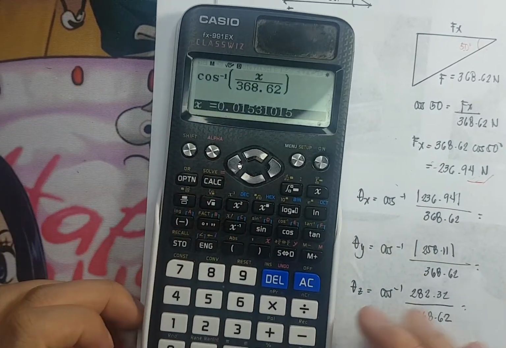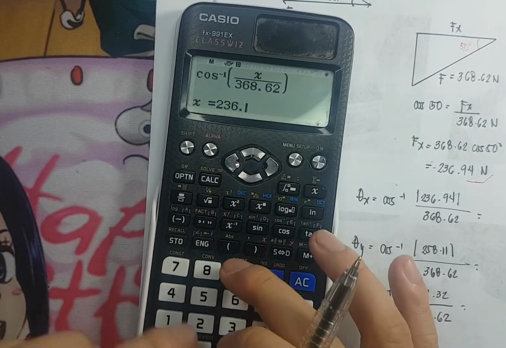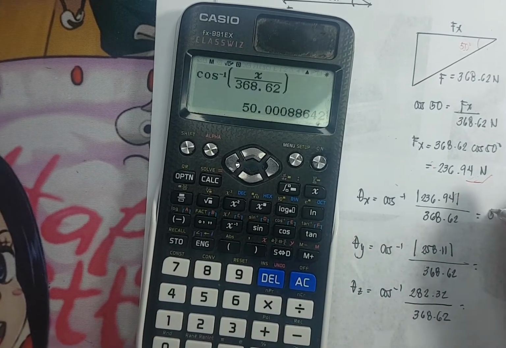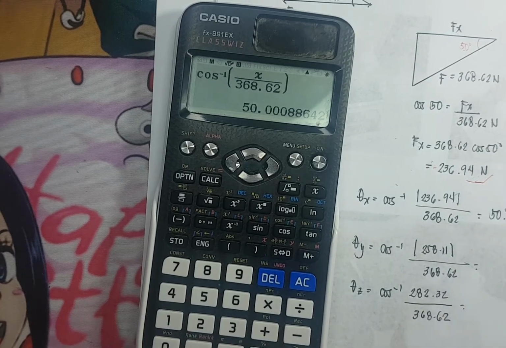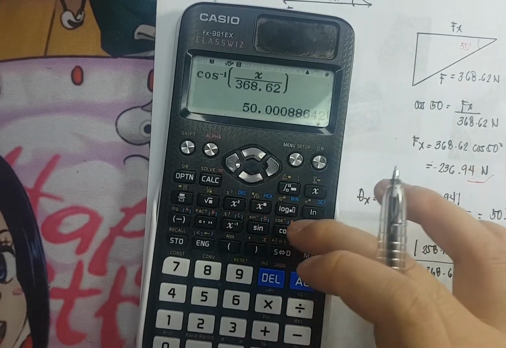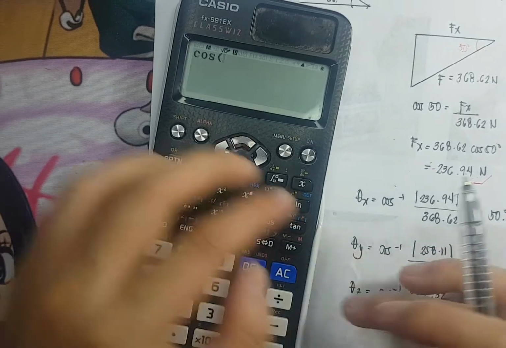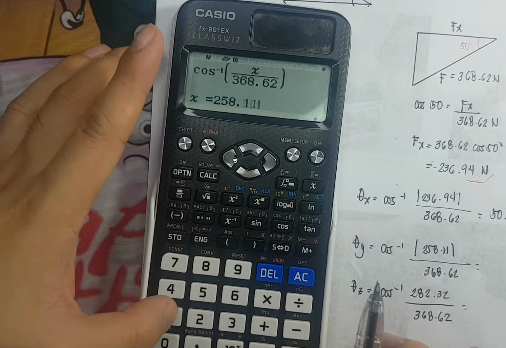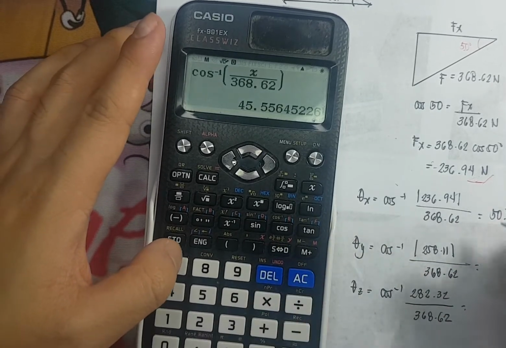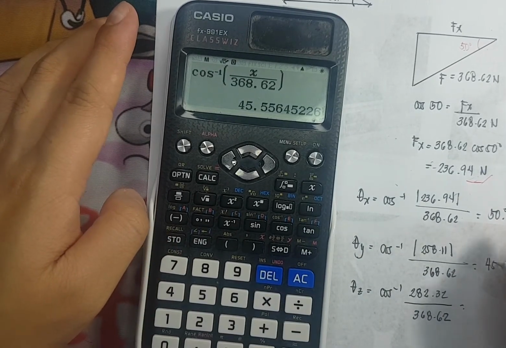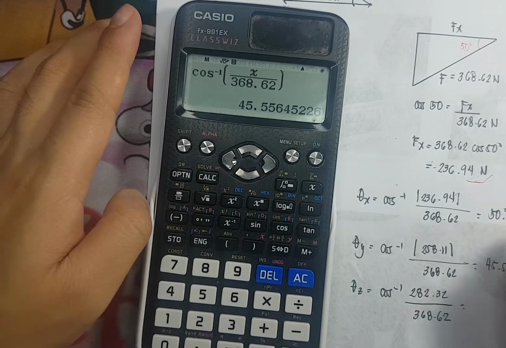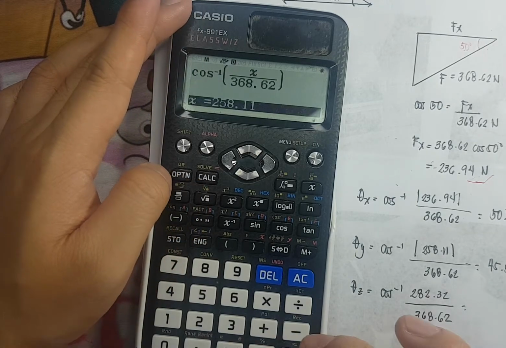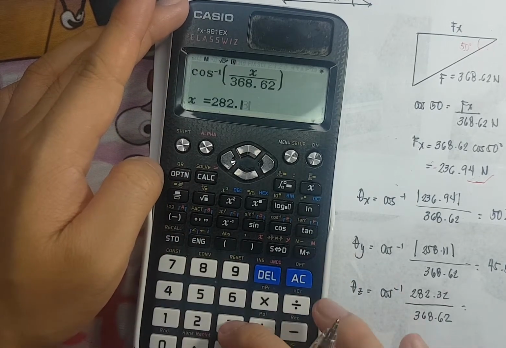Okay, solving for the value, okay, so we have 50 degrees. Next, for theta y, we have 45.56 degrees. Then lastly, we have 282.32.